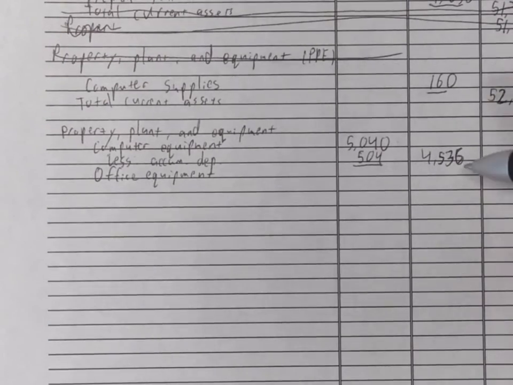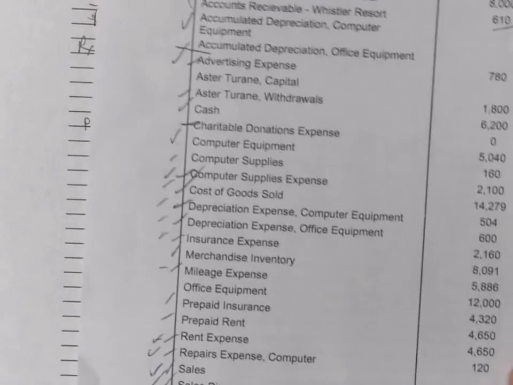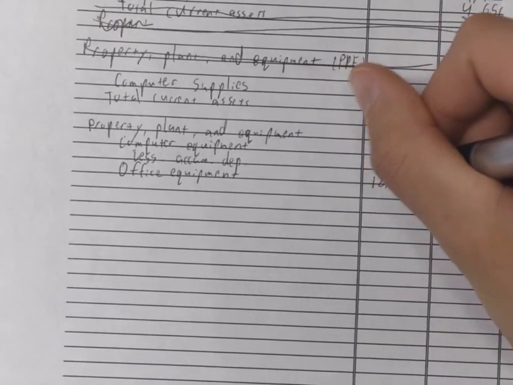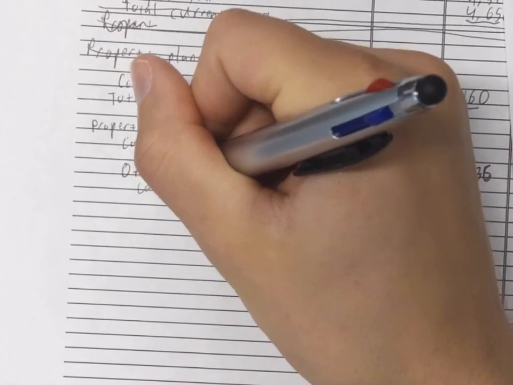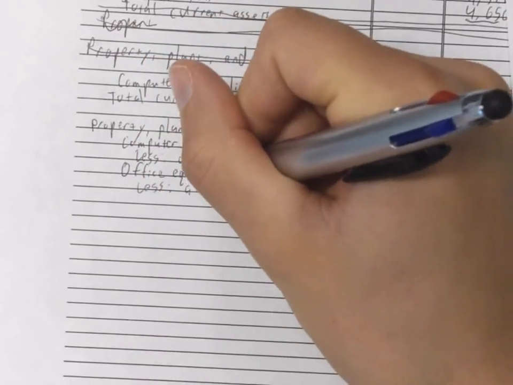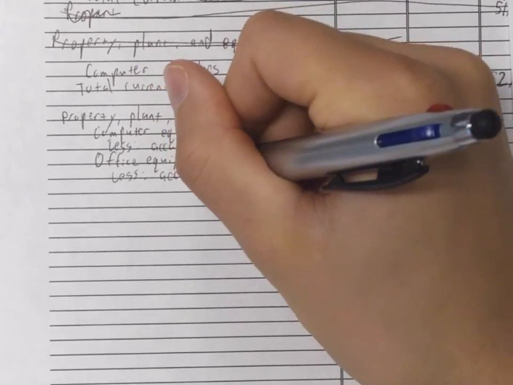So now we're on office equipment, and the balance of that one is 12,000. And less accumulated depreciation, 600. There's 600 on it? Thank you.